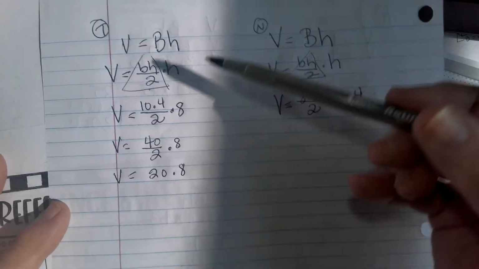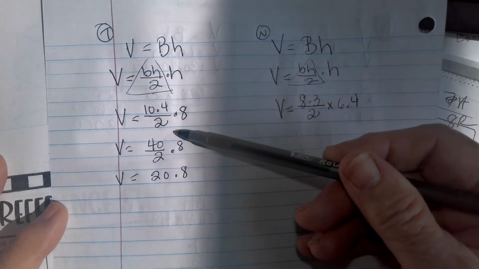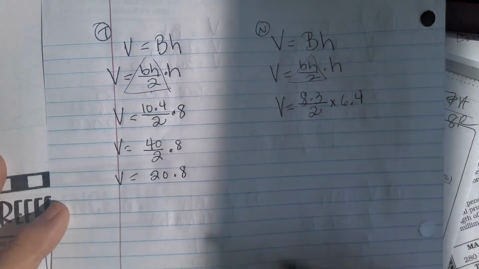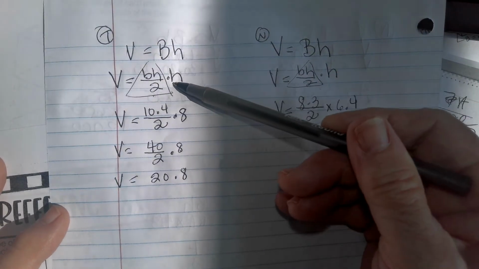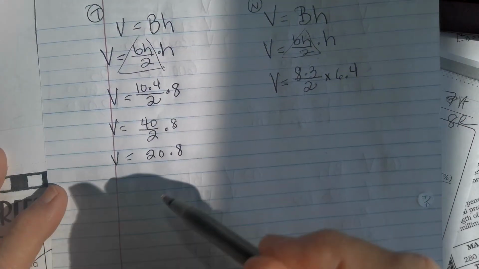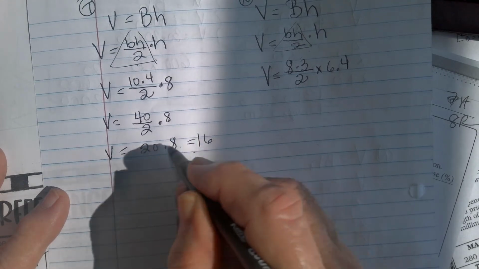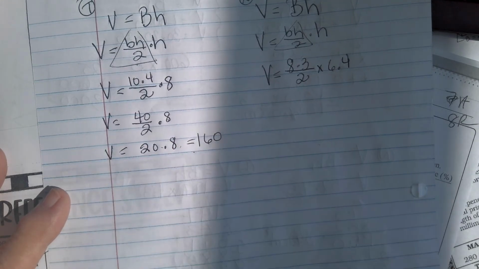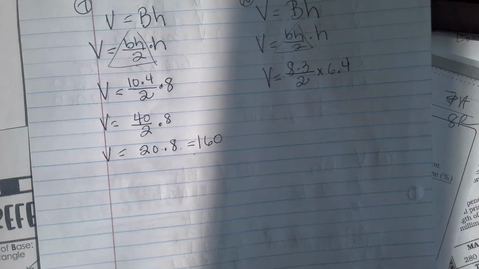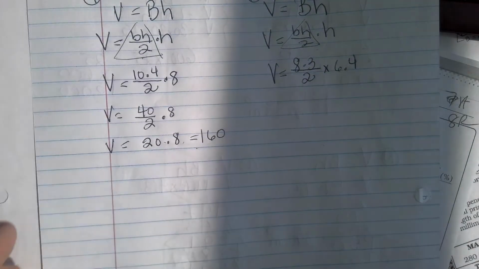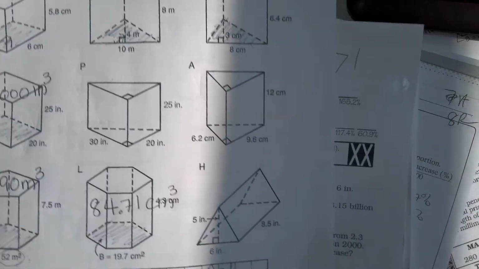All right. So again, you shouldn't have numbers flying all over. It should be very organized, each and every step. And then the rest of this you could do mental. 2 times 8 is 16. Tack on a 0. It should be 160 cubic units, which is right here.